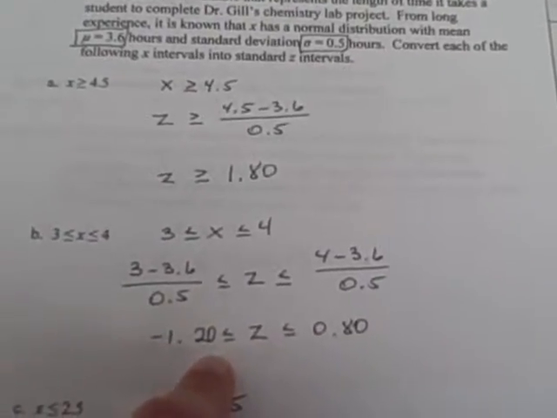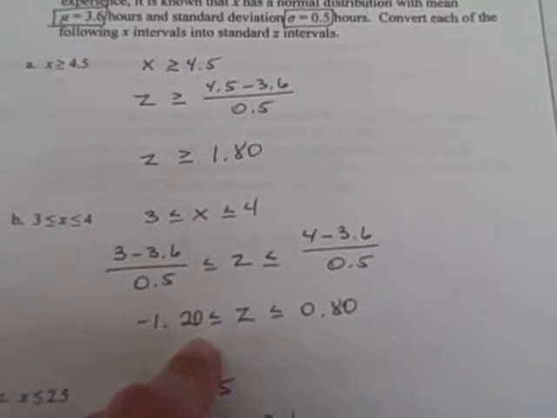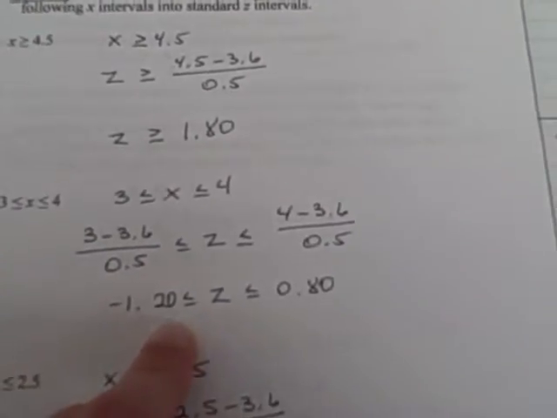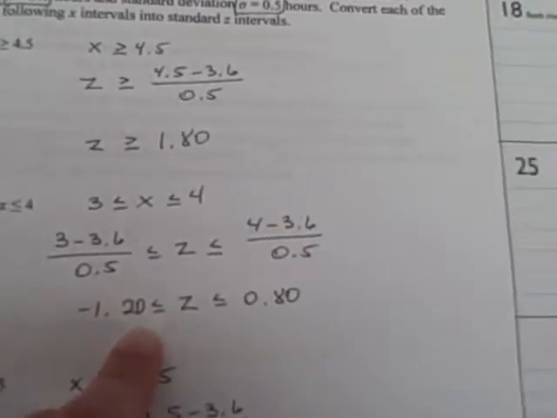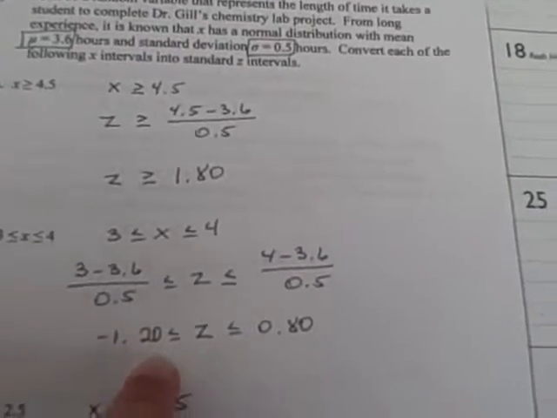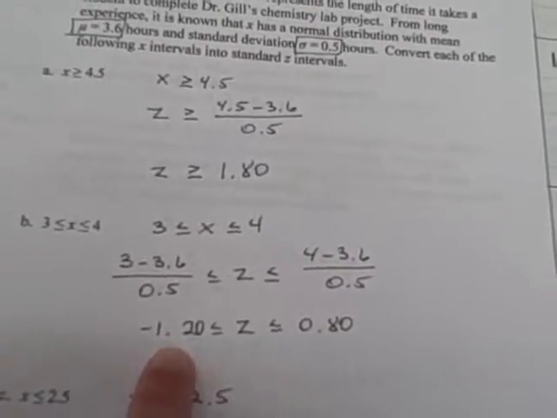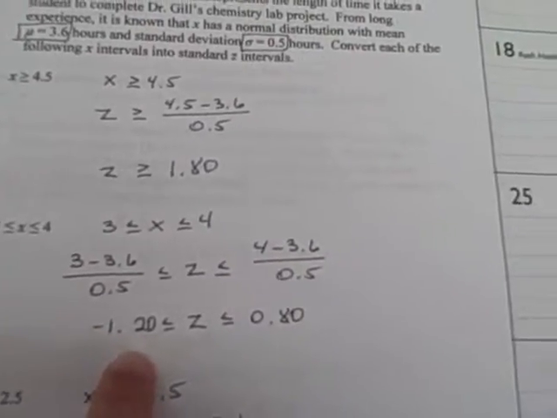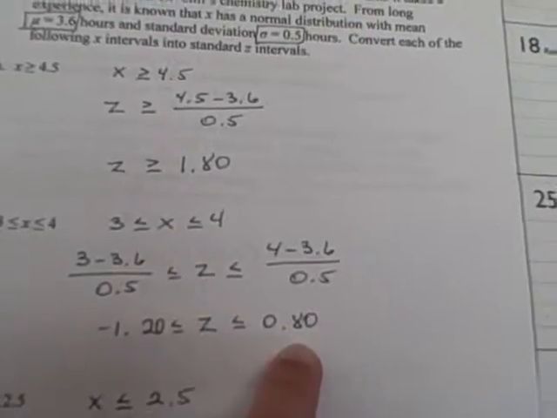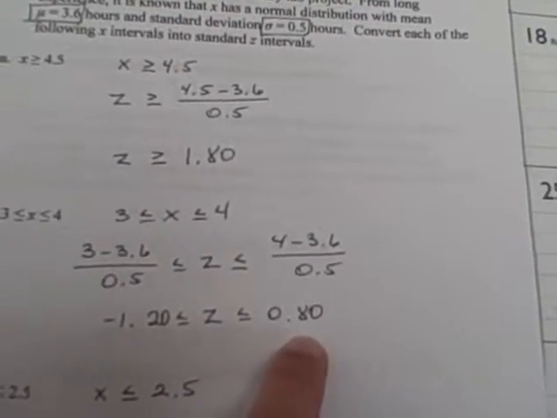Now, if you notice, I'm always going out 2 decimal places on my z's. That's because here in a little bit, we're going to start talking about using a standard normal table or the z table, and it goes out 2 decimal places, so we need 2 also. Okay. So this also tells me that 3 is 1.2 standard deviations below the mean, and the 4 is 0.8 standard deviations above the mean.